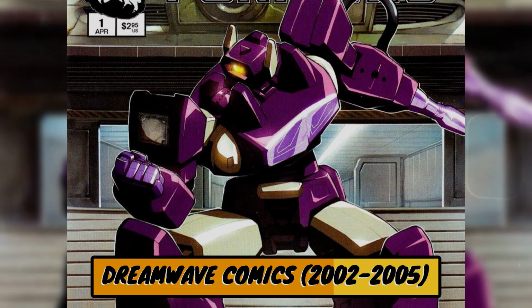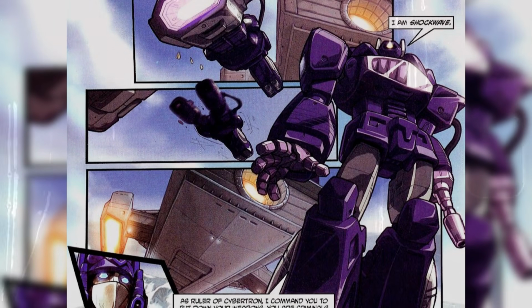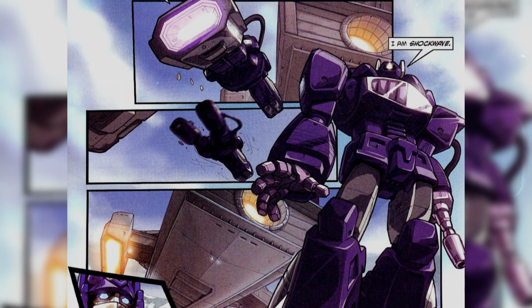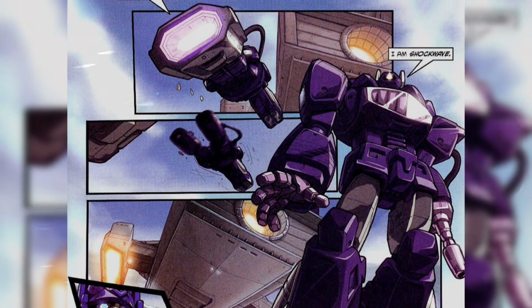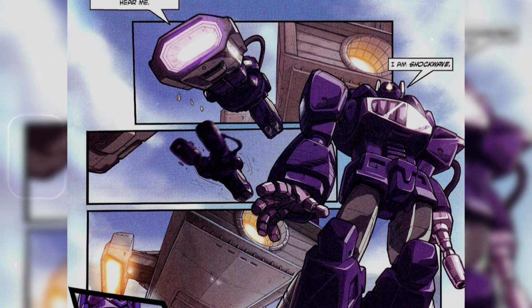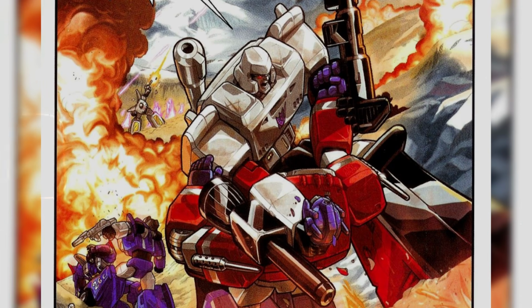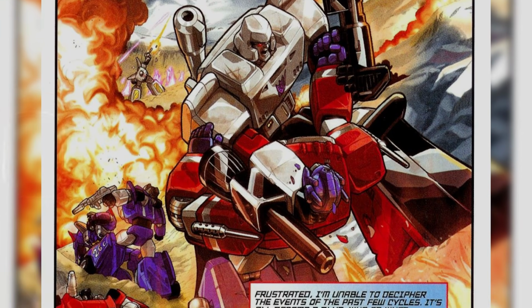Dreamwave Comics, 2002 to 2005. Interestingly, Dreamwave Comics in their Transformers Generation 1 comic reshapes Shockwave's character and turns him into the master strategist we know him to be. The issue opens on the shores of Alaska, where Optimus Prime reflects on how the Autobots ended up in such a desperate situation.